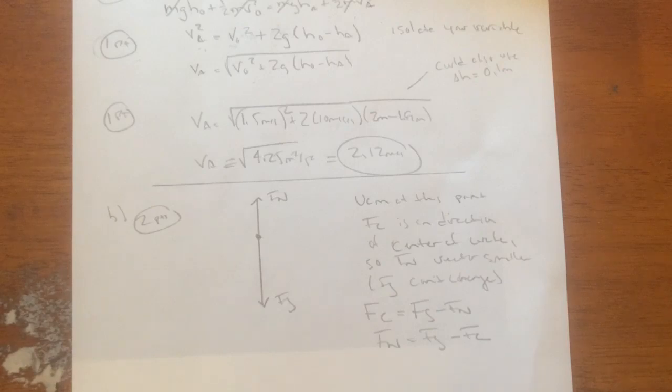The change in velocity is caused by the change in energy. And so this is just my note to you. You're going to draw your center-seeking force towards the center, so that's going to be greatest. You know that the weight doesn't change, so your force normal's got to decrease.